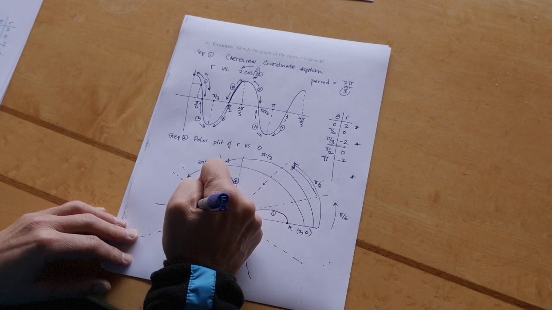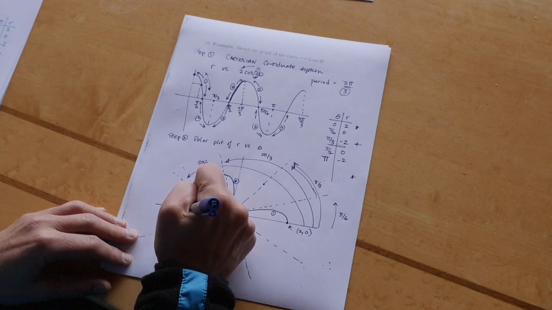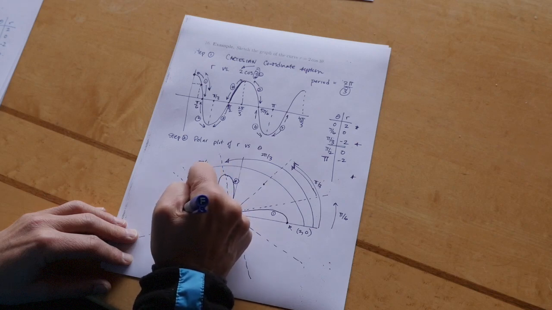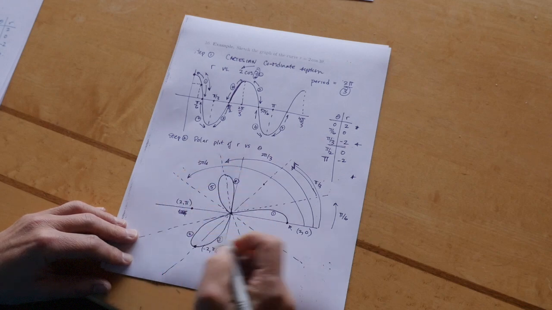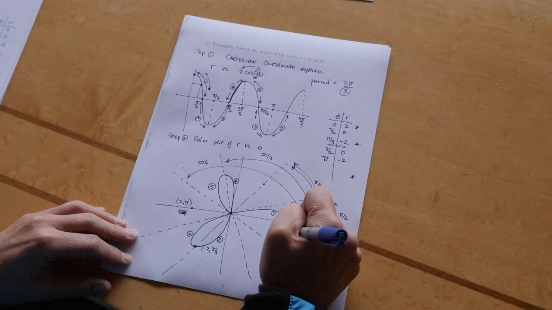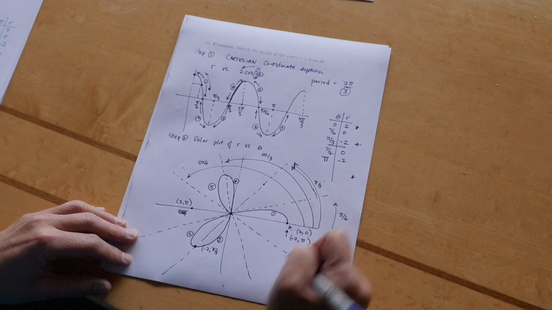This point right here would be, it's r theta, so let me do that correctly, that would be 2 pi, and then that's going to flip to the other side when the radius is negative. So it's this point right here, in fact, which is minus 2, pi.